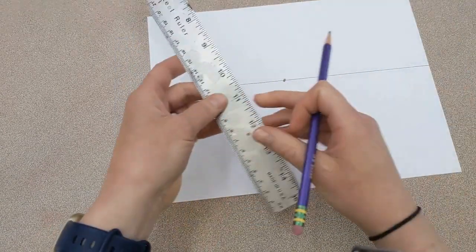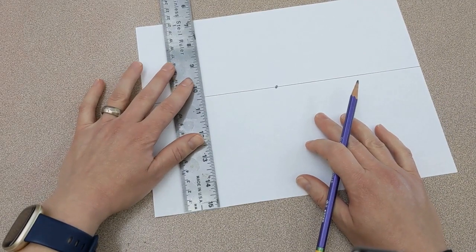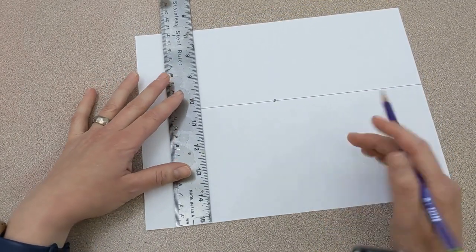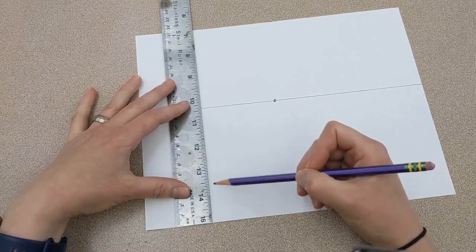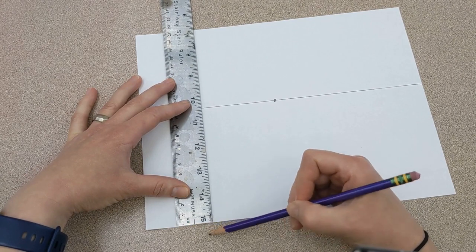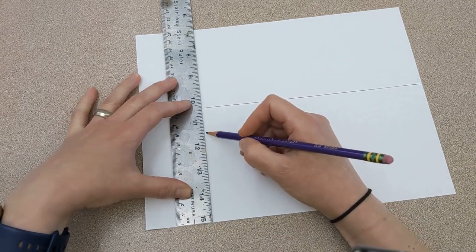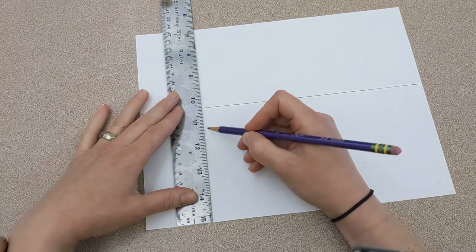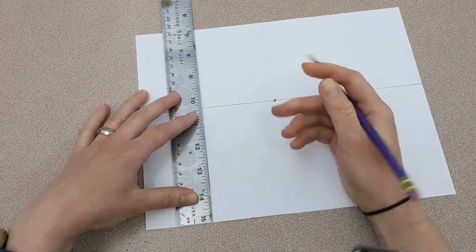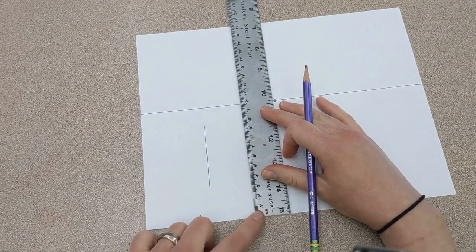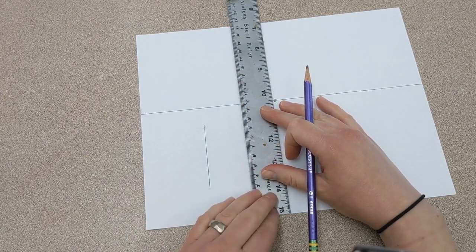The next thing we are going to do is start drawing our shapes so that we can then turn them into forms. I'm going to start with a rectangle, and so to draw the side of my rectangle, I'm going to line up my ruler with the edge of my paper. That way I know that this edge will be parallel with the edge of my paper. I'm just going to slide my ruler or straight edge over, again keeping it parallel with the edge of the paper.